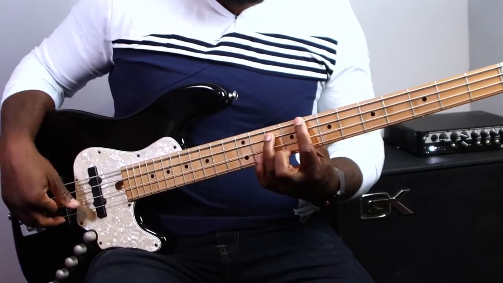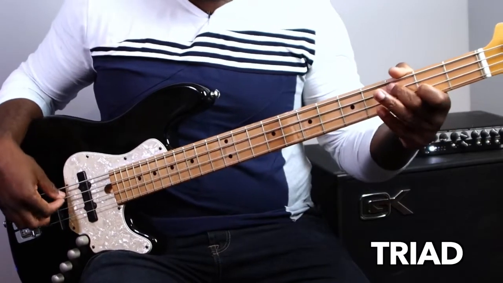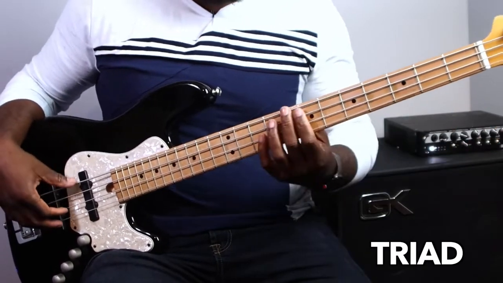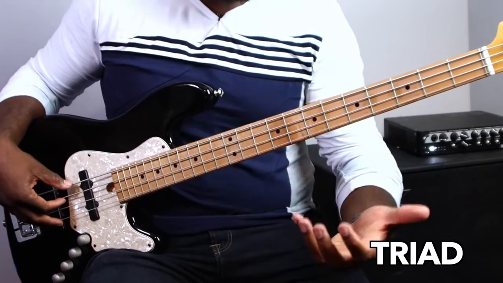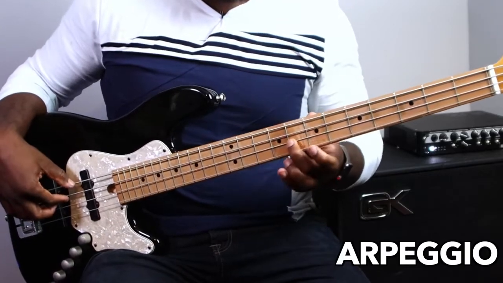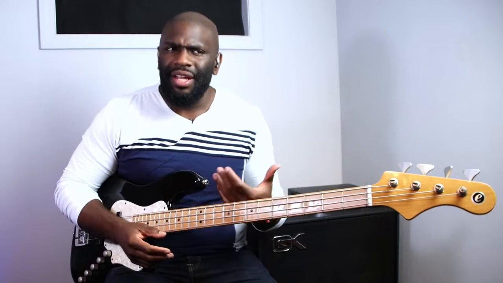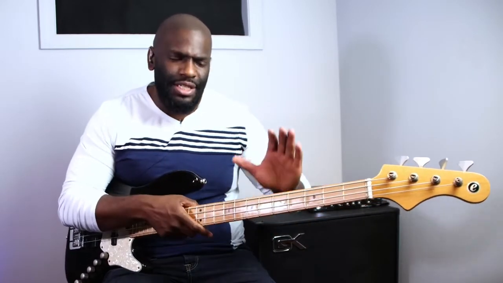So C, G, E, that's our triad. 1, 3, 5. Okay. The next we have an arpeggio. We're going to add another chord tone on top of that. So we have 1, 3, 5, and 7. So you can play all of these notes at the same time, but it ends up sounding really clunky with every single note played at the same time, especially because of the lower frequencies of the bass.